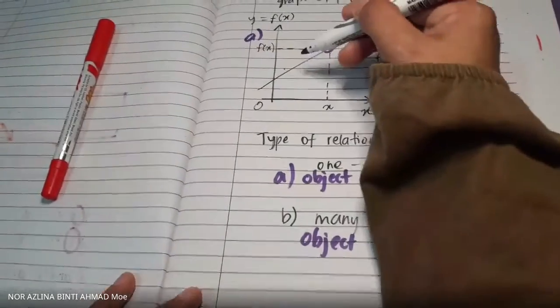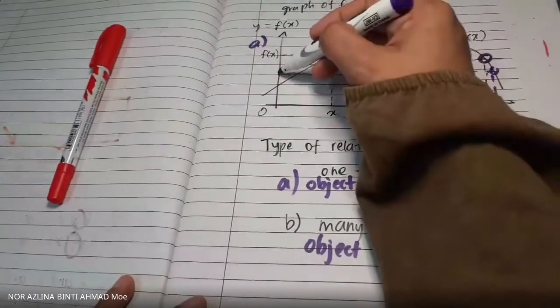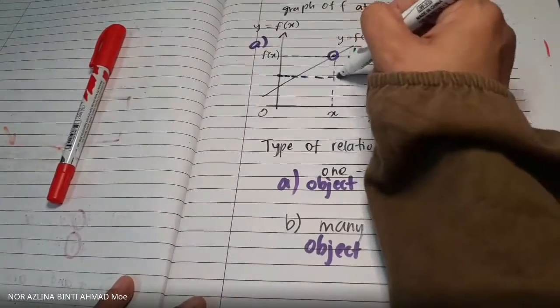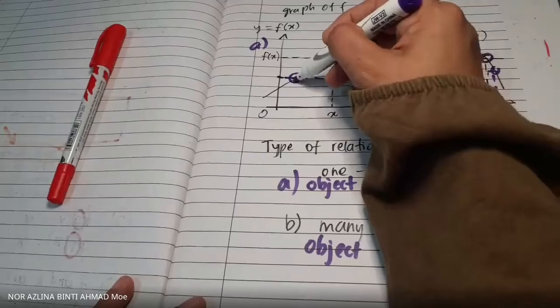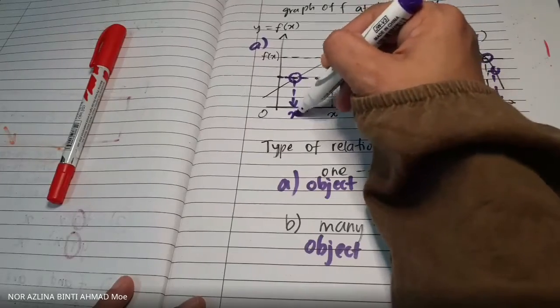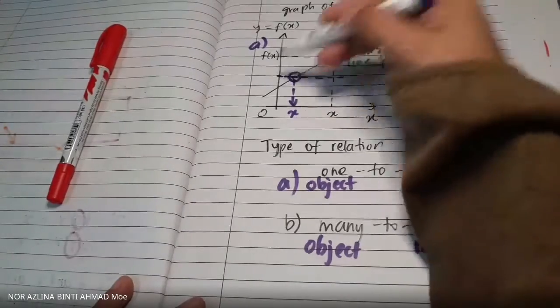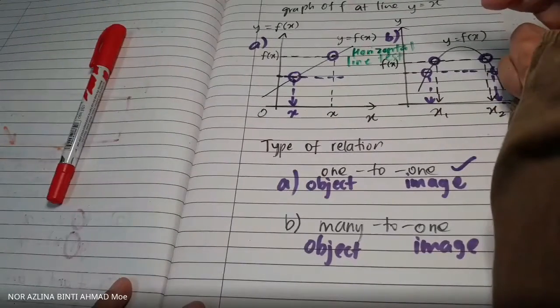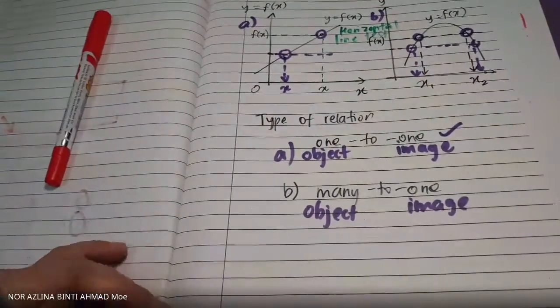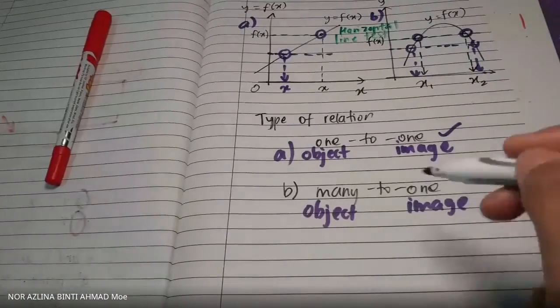Kalau yang ini, saya guna yang lain, garisan lain untuk horizontal line test saya. Okay, yang ini intersection point saya. So, saya tahu this is X. So, I have only one X, one object, go to one image. So, sekarang, ni many to one.